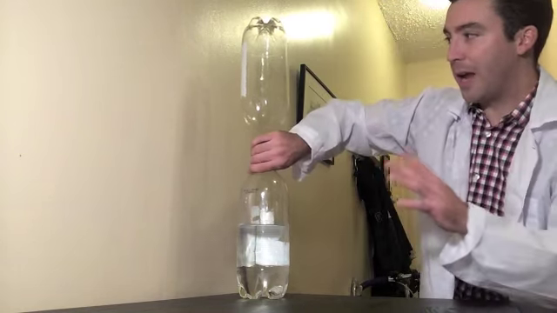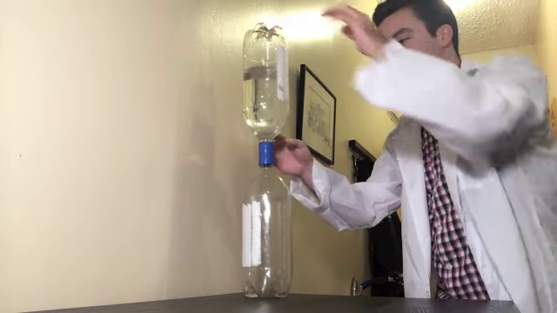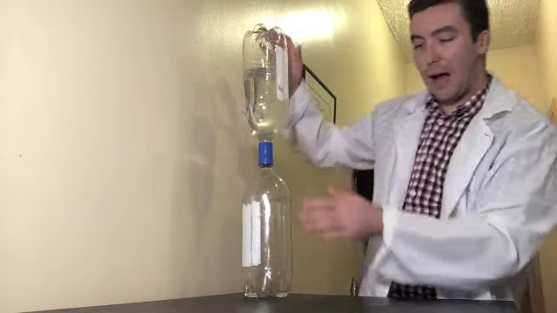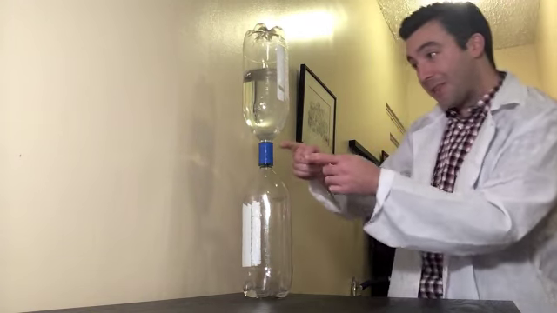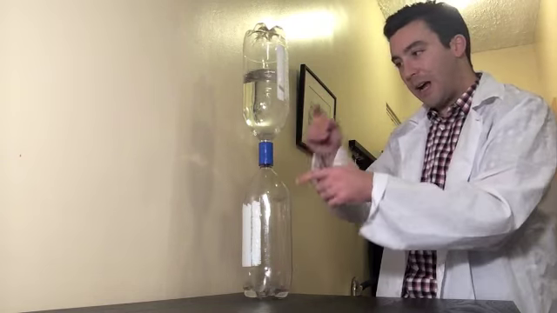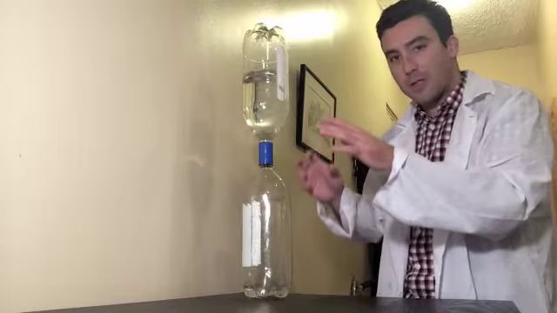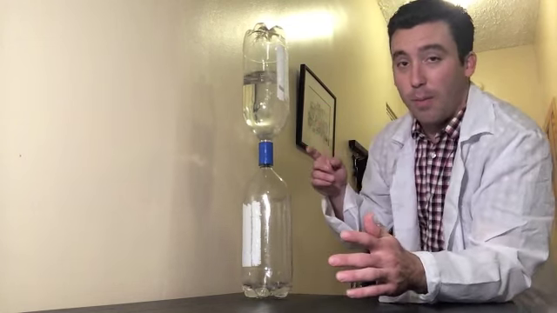You see, the air is taking up space in the bottom bottle. So the water can't just easily flow from the top to the bottom. It needs to make room in the bottom bottle. And that's what these little bubbles are. A little bubble goes up, and then a drop of water goes down. There's this very slow, tedious exchange of water for air between the two bottles.